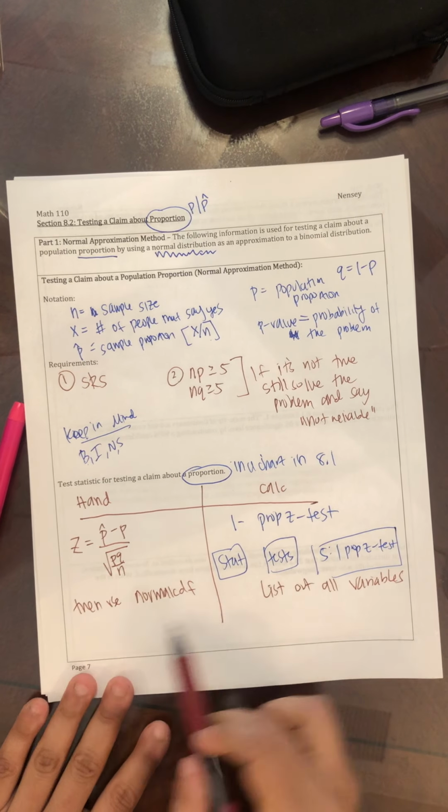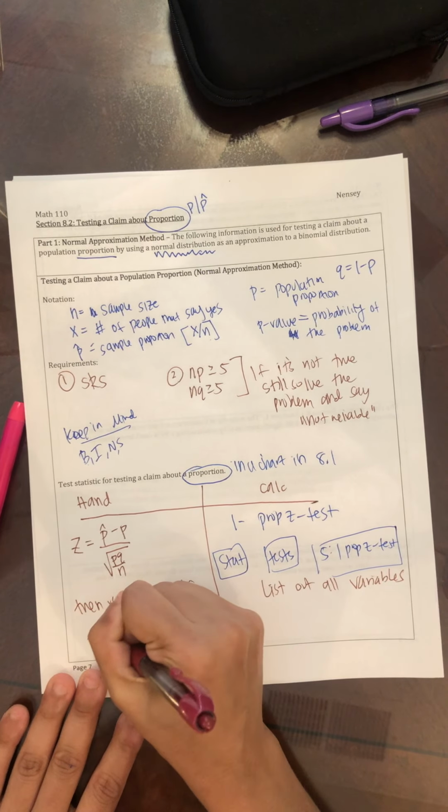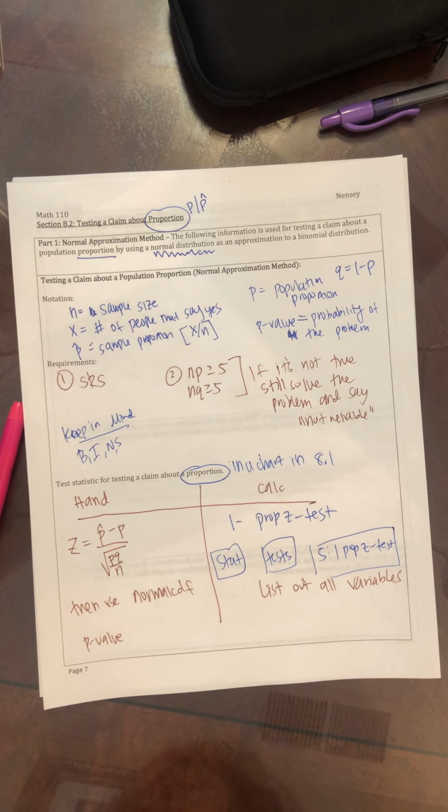Okay, for this one, you use normal CDF, and then you're going to get your p-value. For this one, you're going to list out all the variables, which includes your p-value.